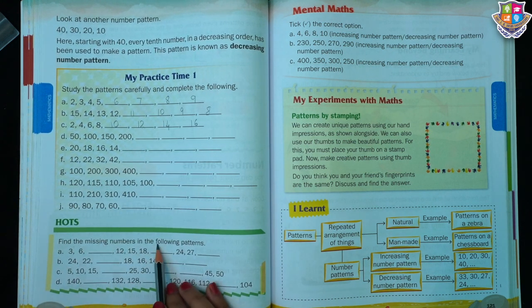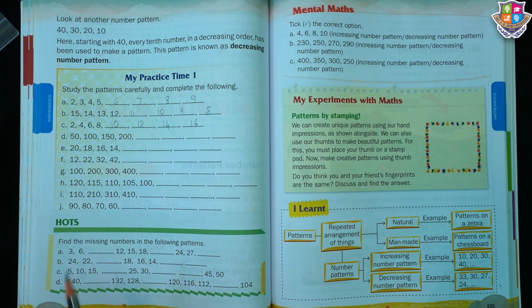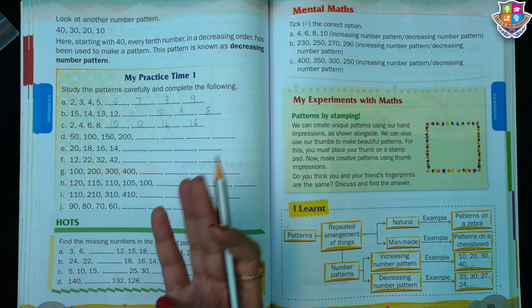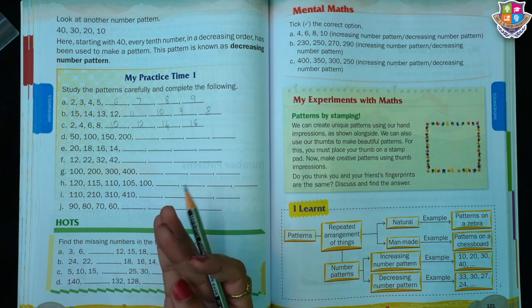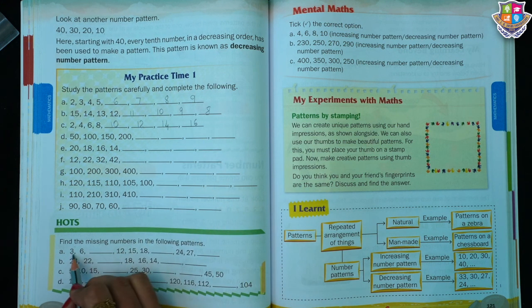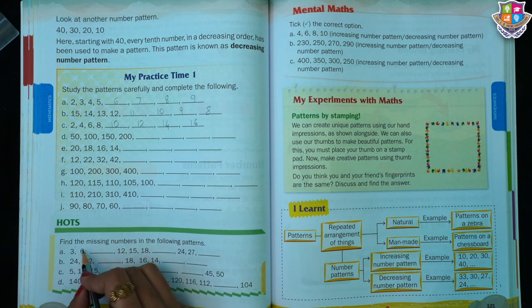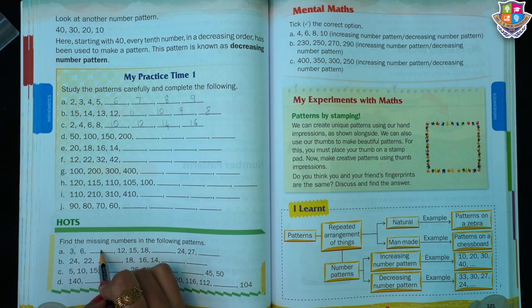Now find the missing numbers in the following patterns. Now you can see here 3 is there, after 3 directly 6, meaning how many numbers have they skipped? 3, 4, 5, 6, meaning 2 numbers, 6 is there, okay. 4, 5, 2 numbers, yes, are you sure, 2 numbers? After 3 directly they have written 6, okay. So after 6, which number are you going to write? 4, 5, 6, see 2 numbers and then the third number you have to write.